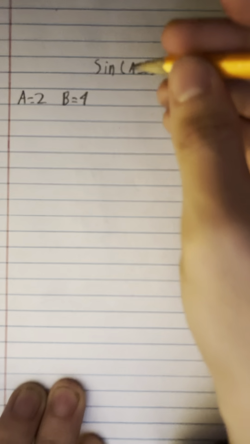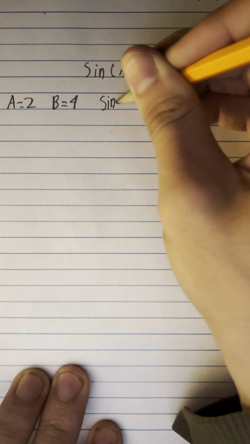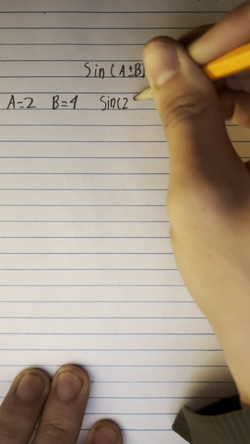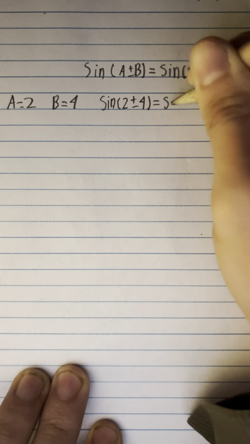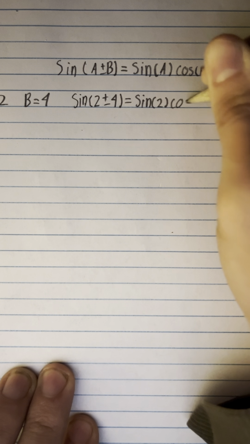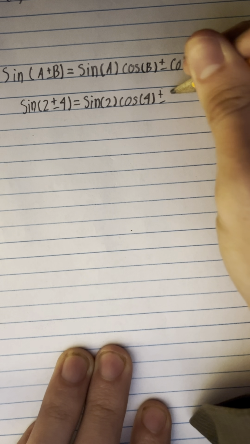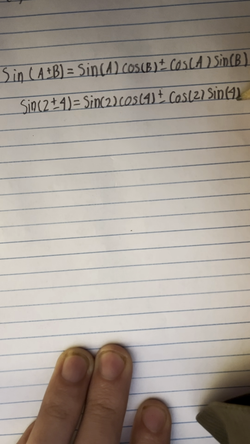So when you put this in the equation, it is the sine of 2 plus or minus 4 is equal to the sine of 2 times the cosine of 4 and plus or minus the cosine of 2 times the sine of 4.